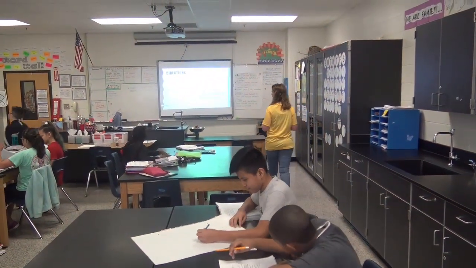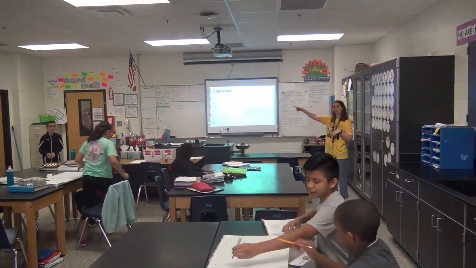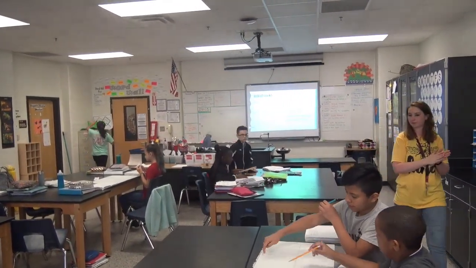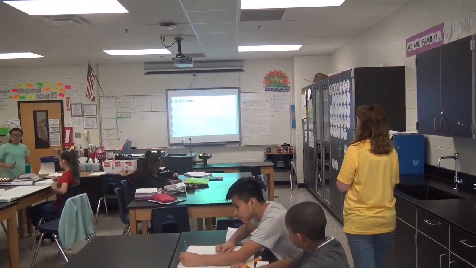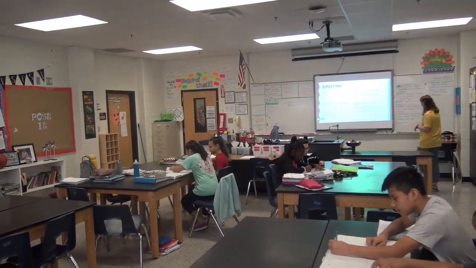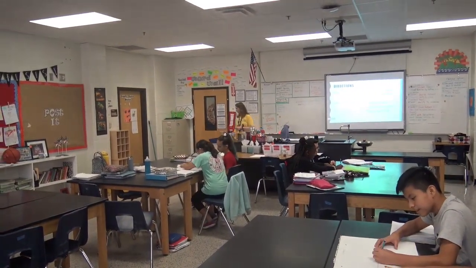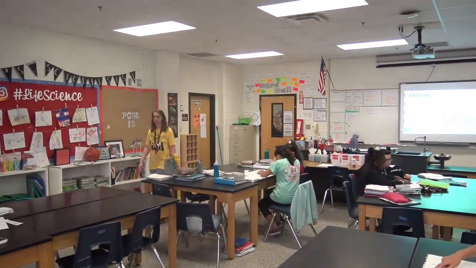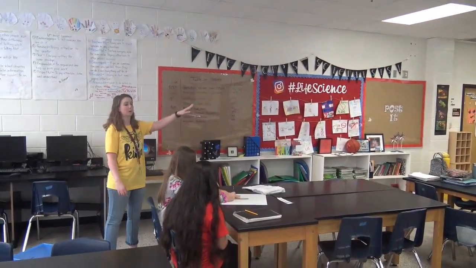If you need rulers, they are over in our ruler box. So we're just dividing into 4 sections, and we're going to title our sections, just like we have up on the board.